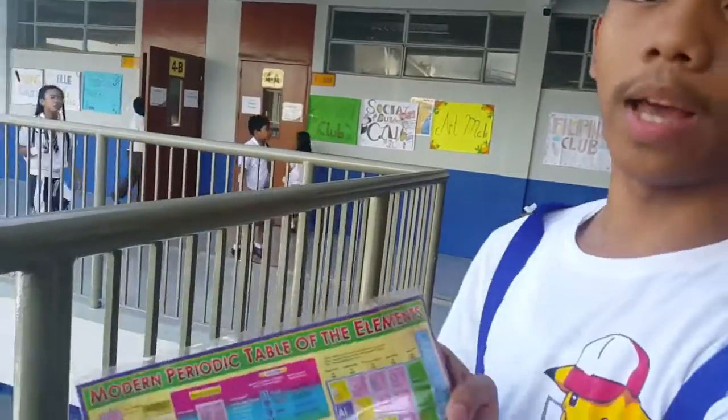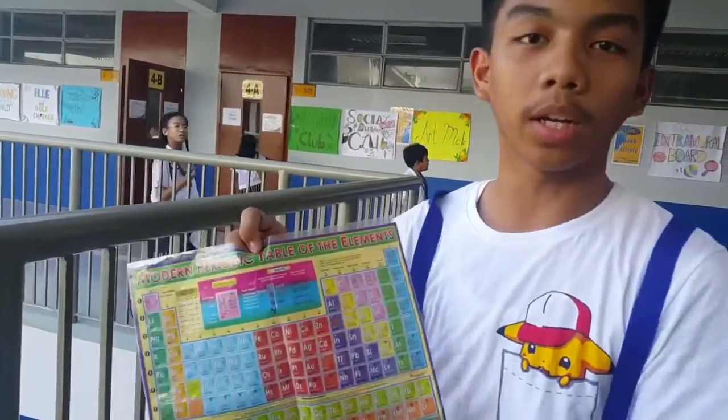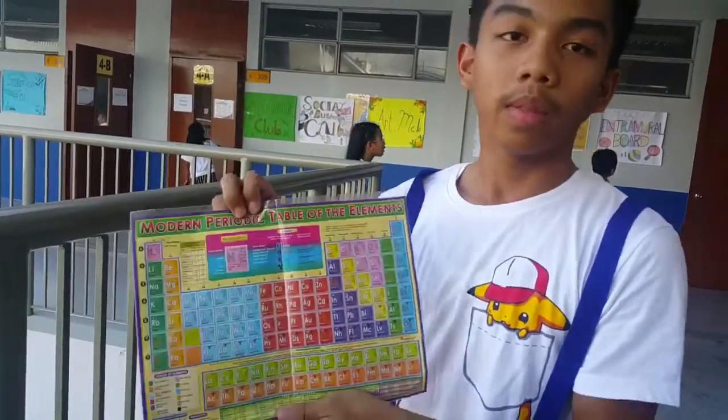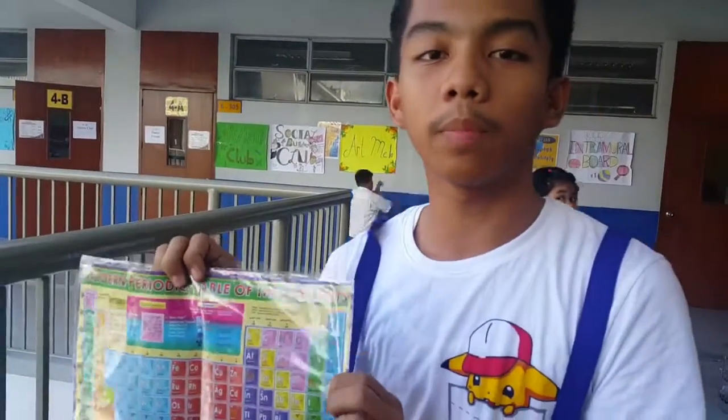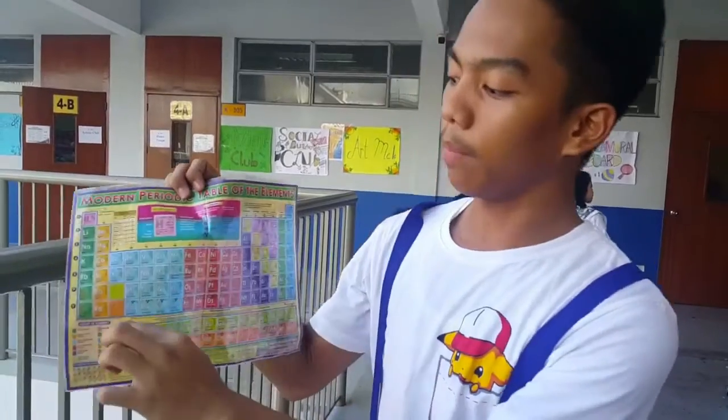Oh, hi, Mark. What is that? So this is the modern periodic table of the elements. So how are elements arranged? This is a table in which the chemical elements are arranged in order of their increasing atomic number. The elements which have similar properties are in the same column, which we call a group. And the elements with the same number of electron shells are in the same row, which we call a period. And that's how it's arranged. Oh, thank you, Mark. Let's go.